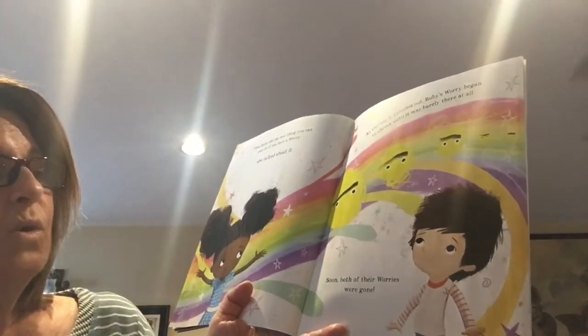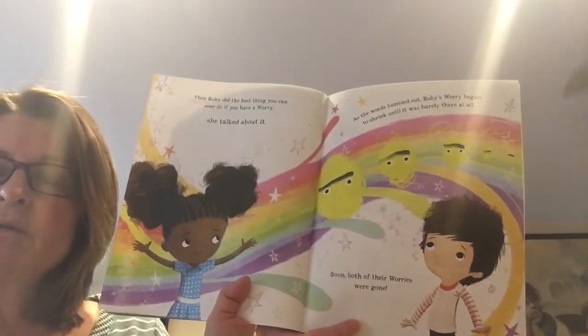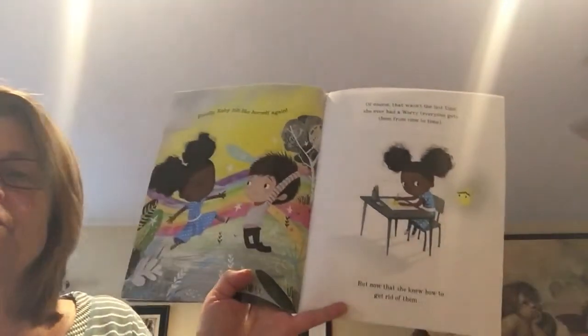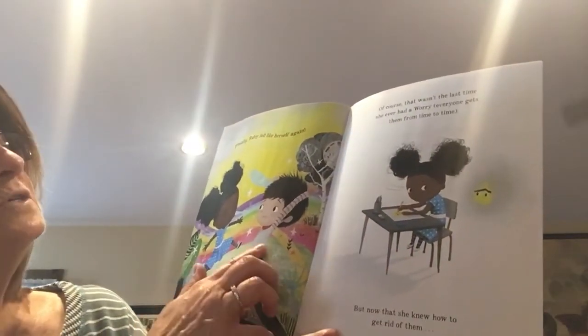Soon both of their worries were gone. They had talked to each other and shared their worries, and it made them feel better. Finally, Ruby felt like herself again. I think he does too.